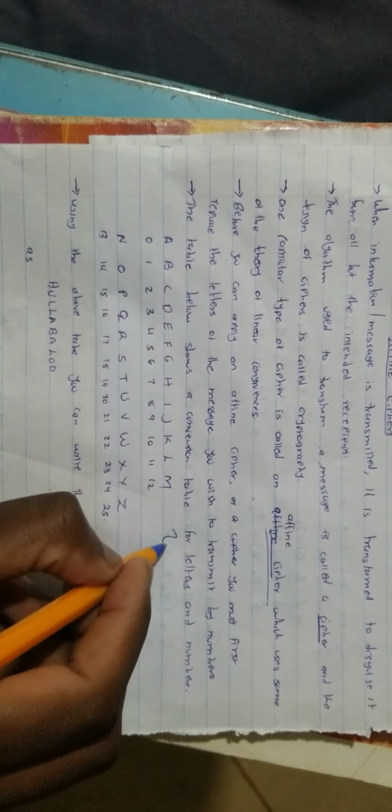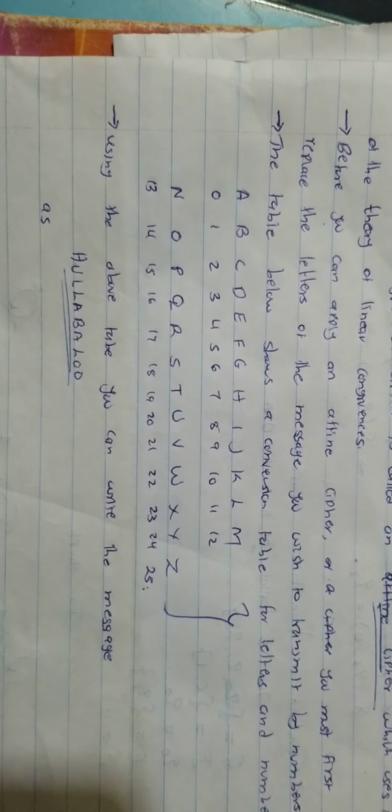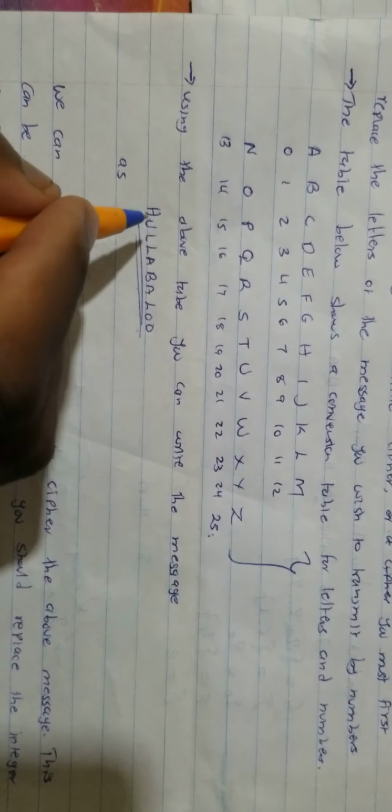Before you carry out an affine cipher, you must first replace every letter of your message with a number. That can be facilitated by the use of a table like the one below. So let's take for an example, if you want to replace this message, hullabaloo, you have to replace it with its corresponding numbers.